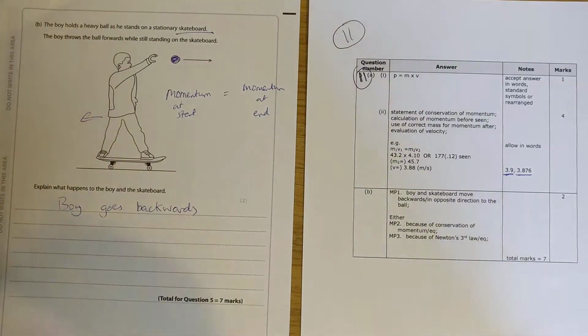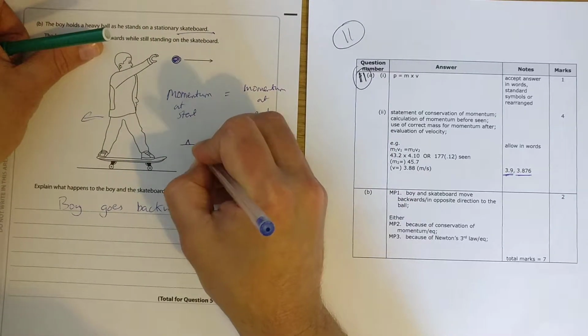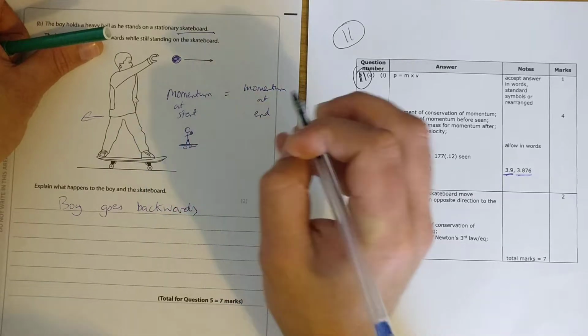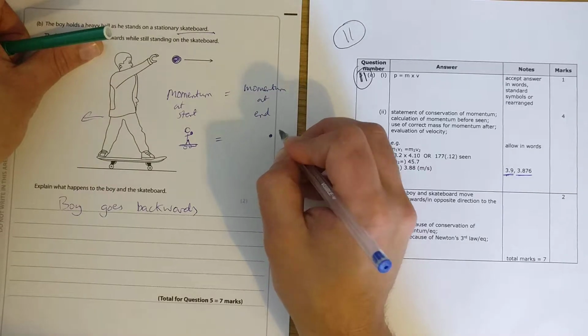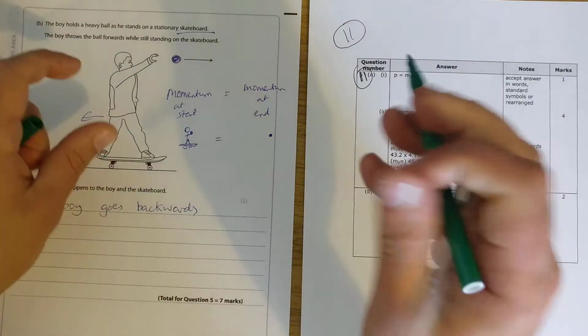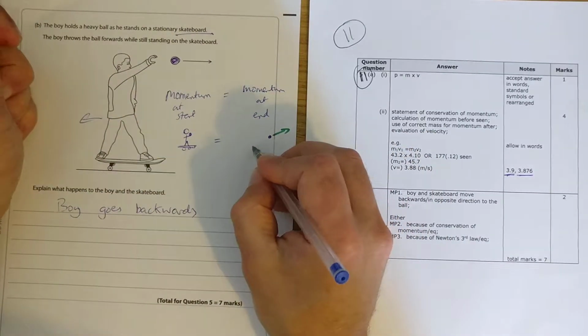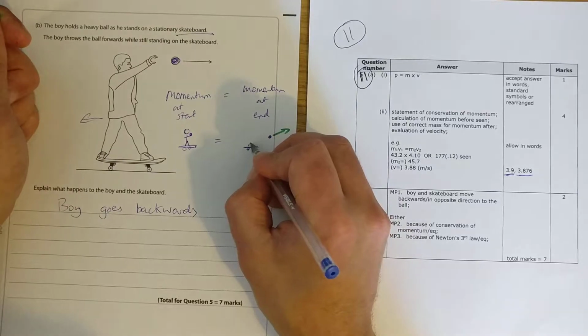Well, the momentum at the start is 0. It's the boy on a skateboard with the ball and not moving. The momentum at the end, well, the ball has the momentum. The ball is going in that direction. So I've already said to you that the boy is going to be rolling backwards, but let's speak a bit about why.